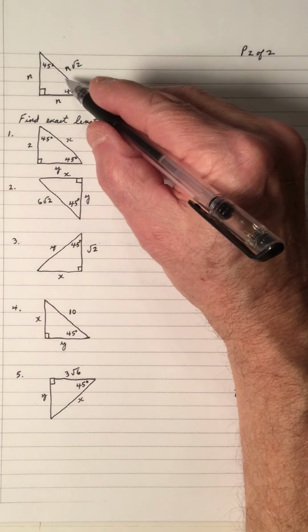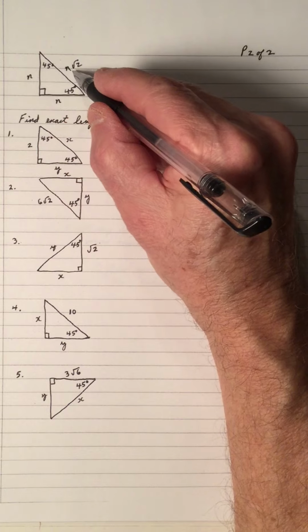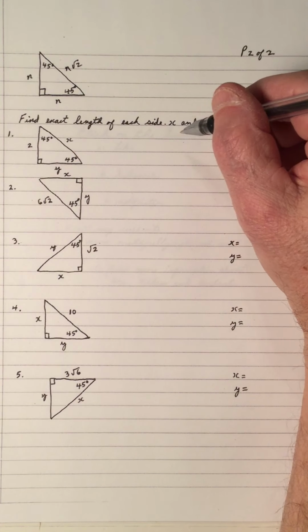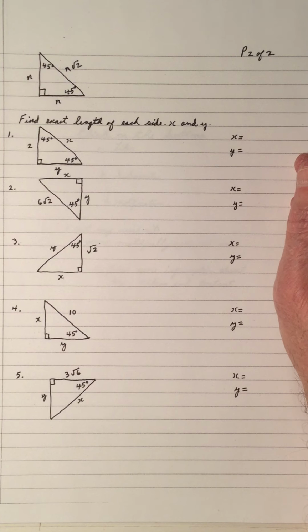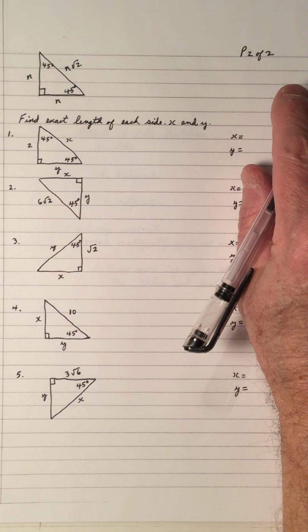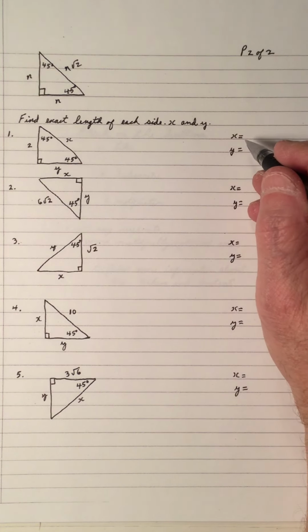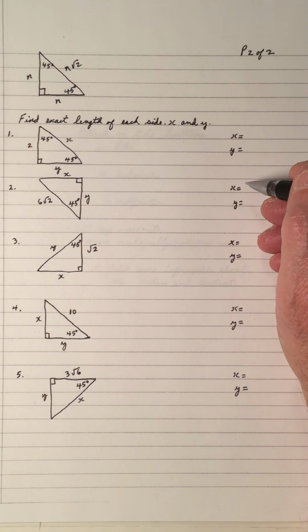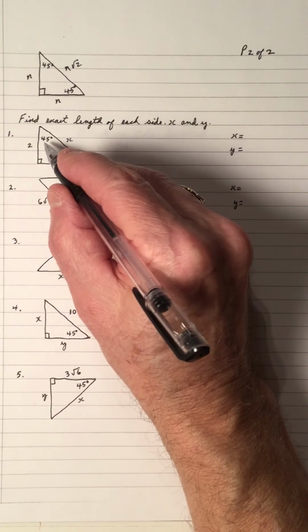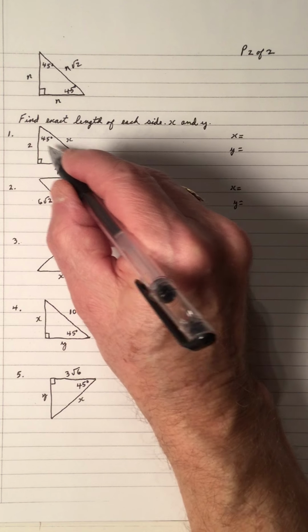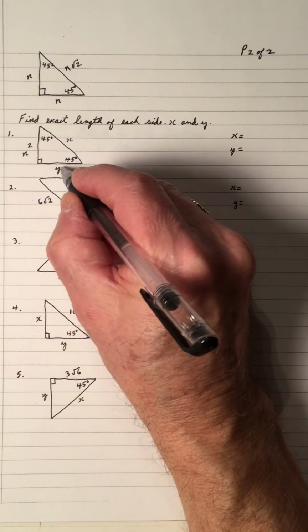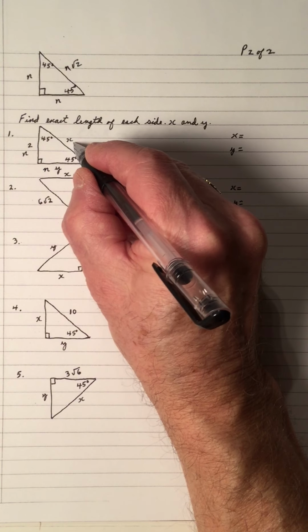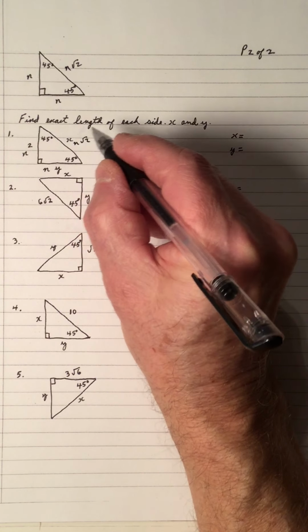So now, knowing this is n root 2, I'm going to work out the exact lengths of x and y in these triangles. And again, if you want to pause the video and work these out, be my guest and see if you get the correct answers each time. Here we go. 45, 45, opposite the 45-degree angle is n. So that means that's an n, and that's an n, and that's an n root 2.